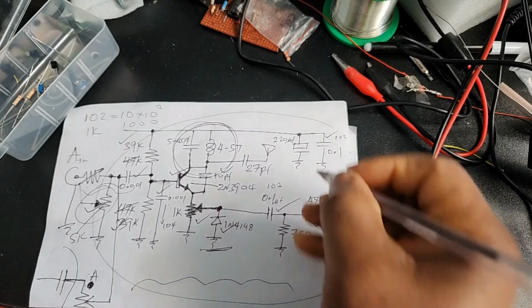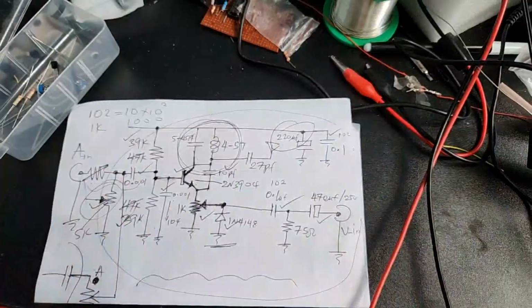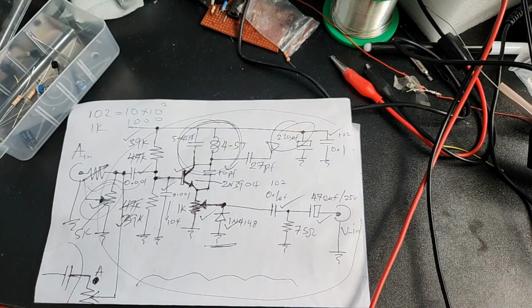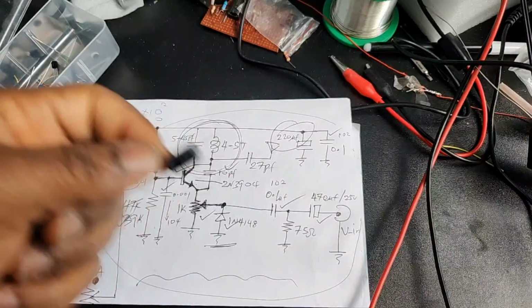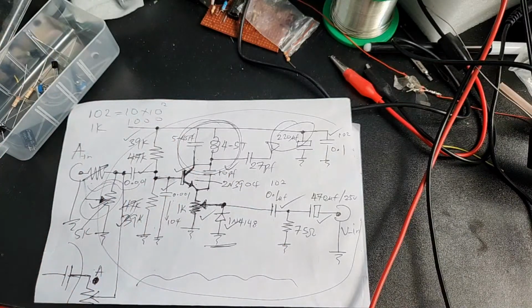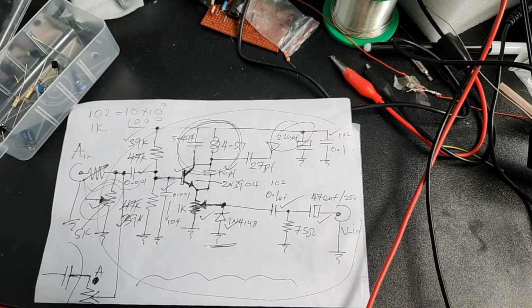So if we don't find 220, we're gonna use 470 then. This one also is 470, so we got a lot of 470s. And we got this 100.